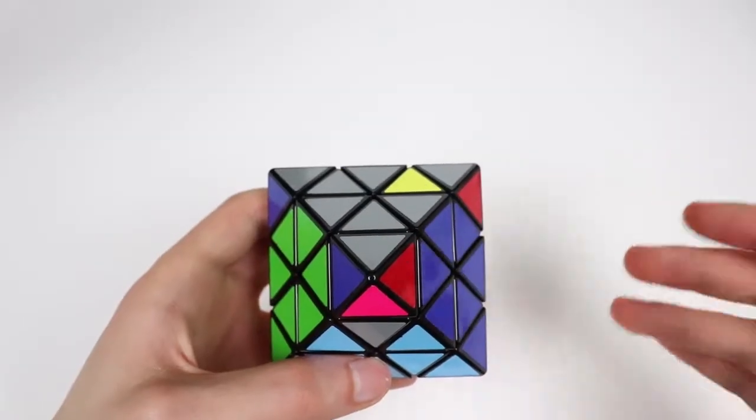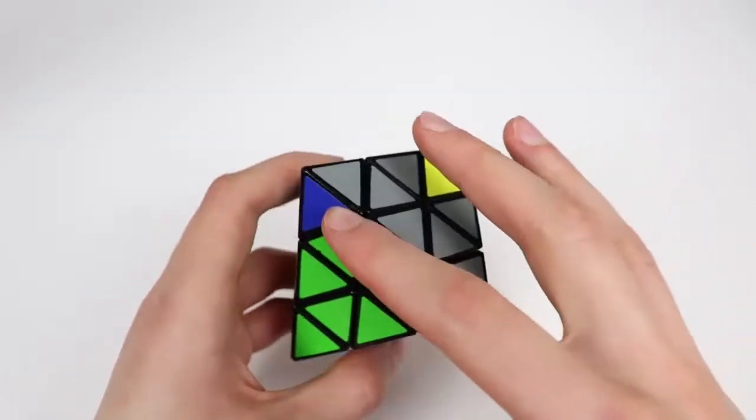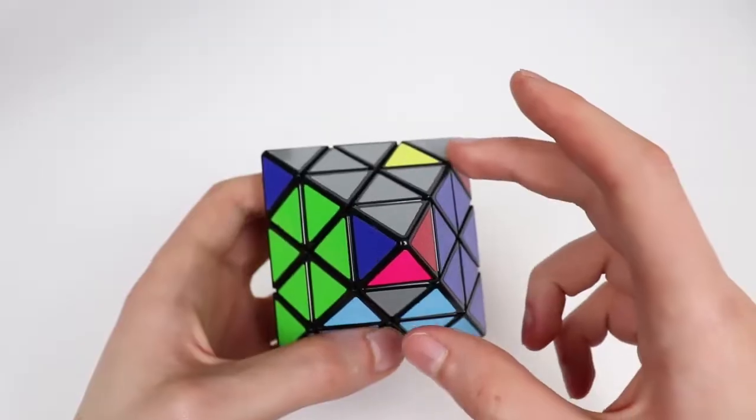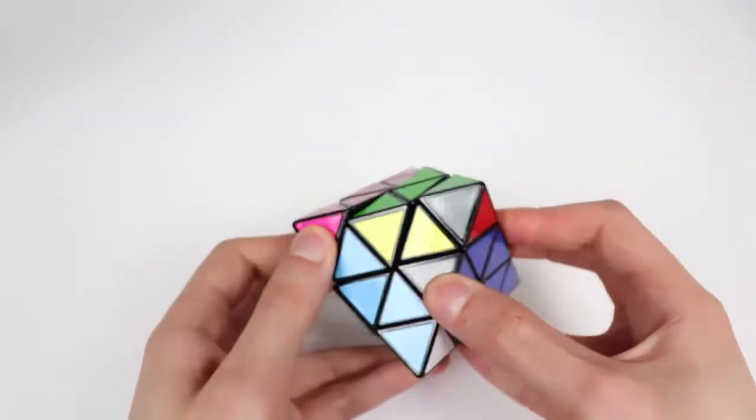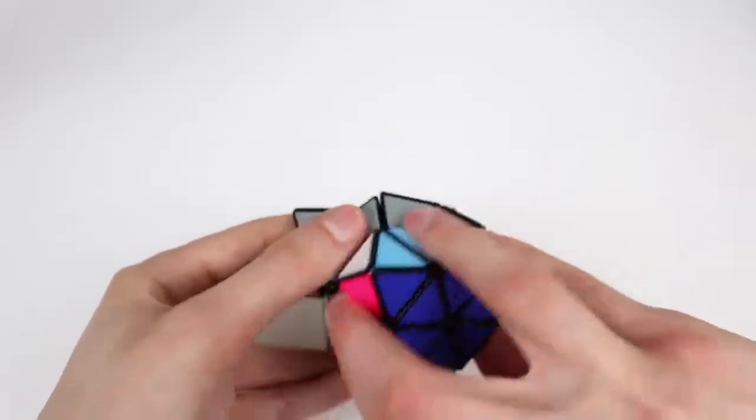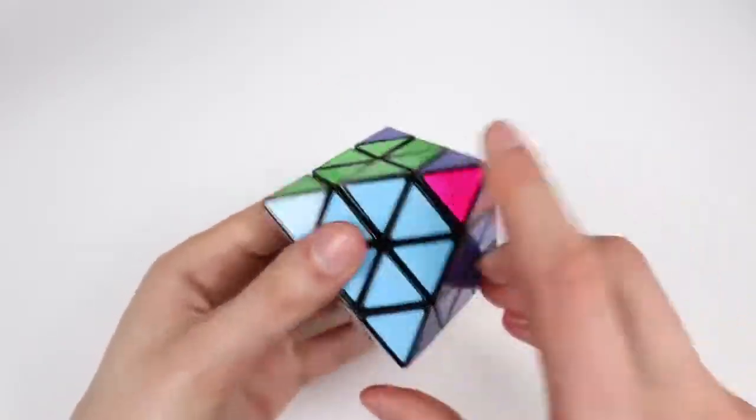The nice thing is that you can actually use both of these commutators in conjunction with a CP case. So here I could solve these 3 triangles first. And then finish with CP.